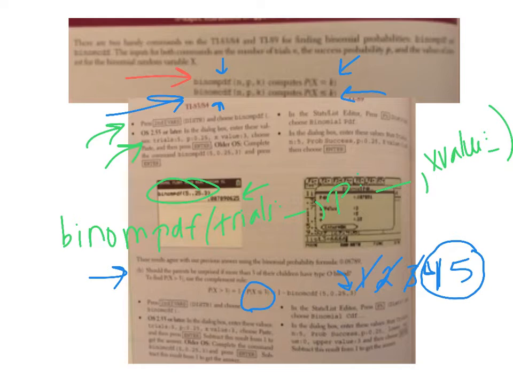Okay, so when I need the less than or equal to, I'm going to use the binomial CDF function. Same as before, I'm going to run through this real quick since this is already in your book and laid out for you. It's on page 396, and I'll write out how to do the check your understandings for you.